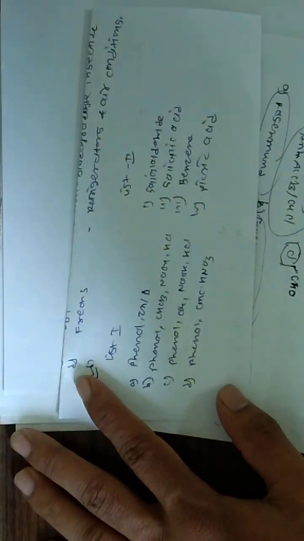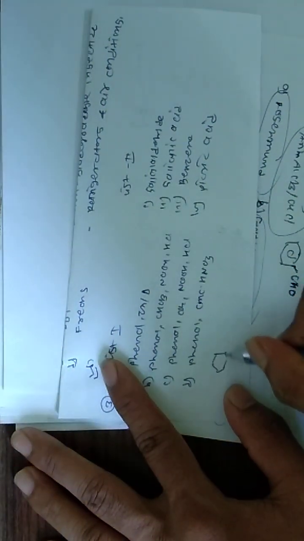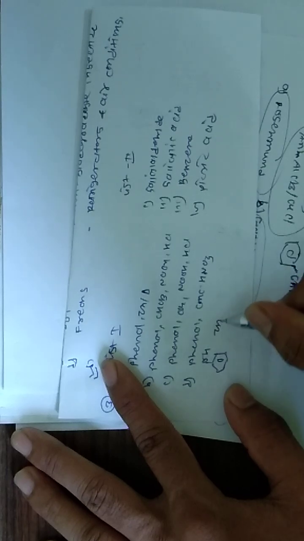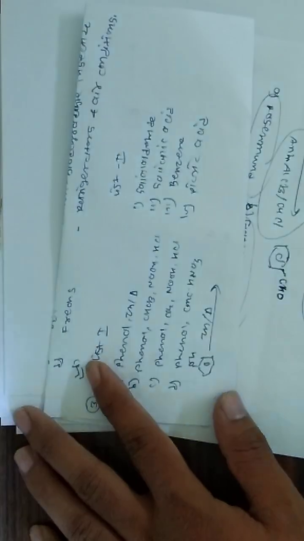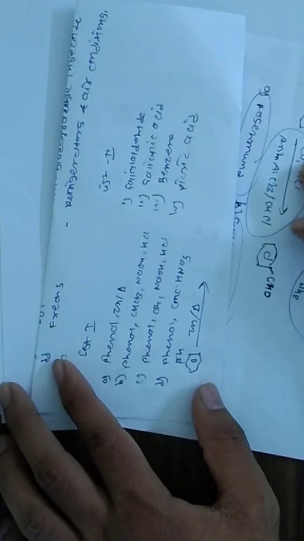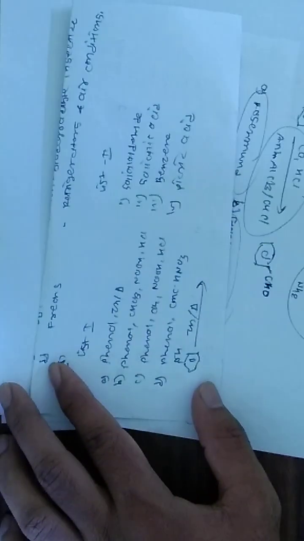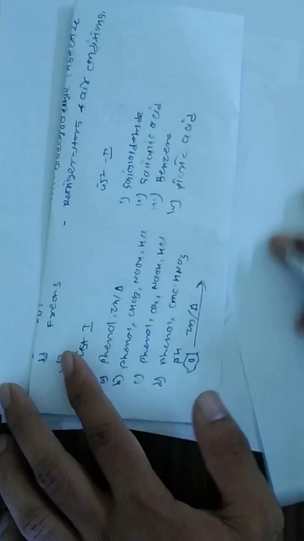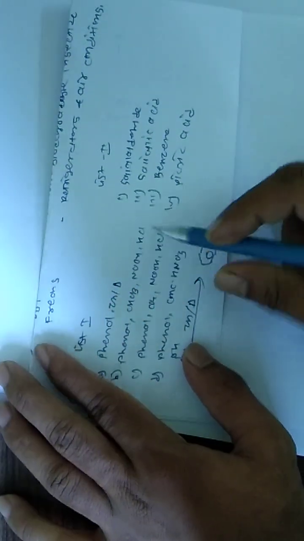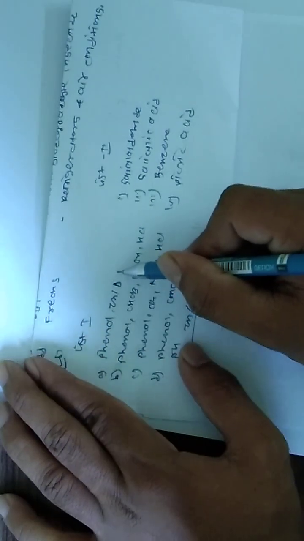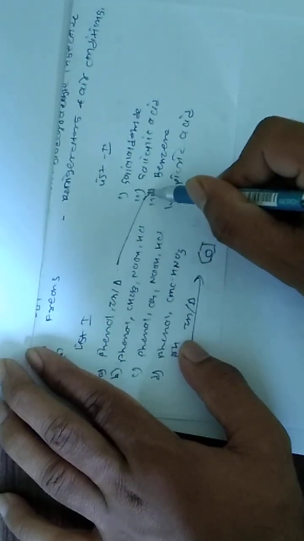So if you see here, if we react phenol with zinc and heat, phenol will be reduced to what? Benzene, directly to benzene. So here A is answered by the third one.